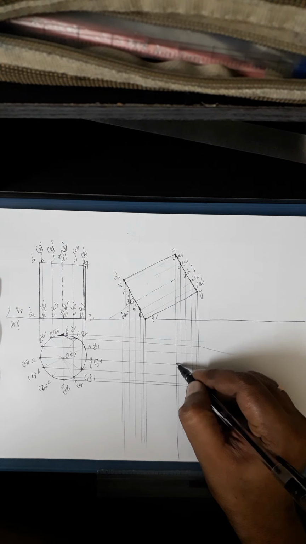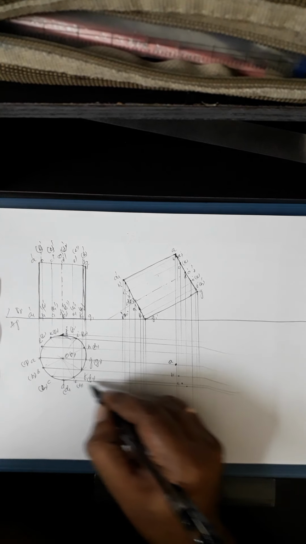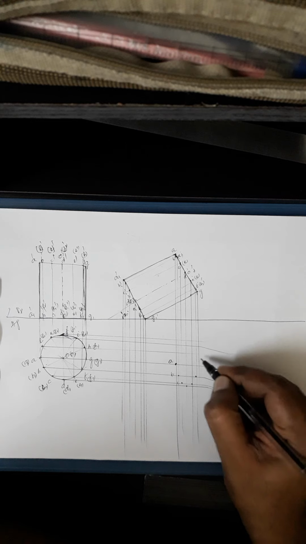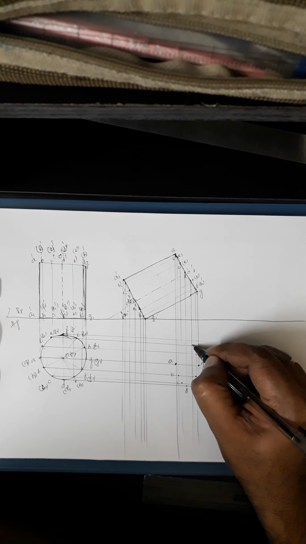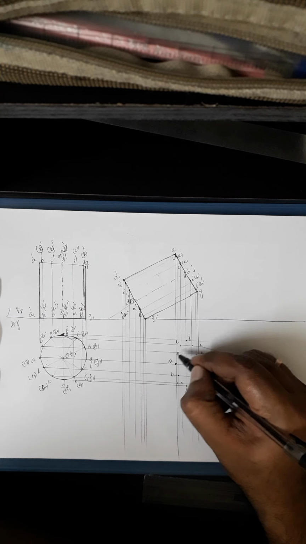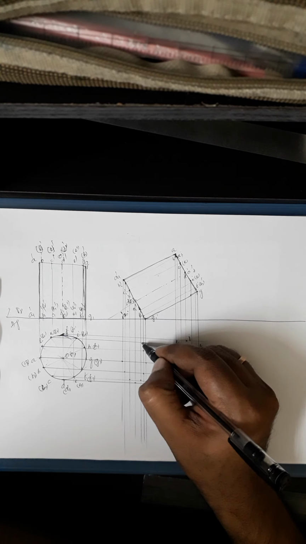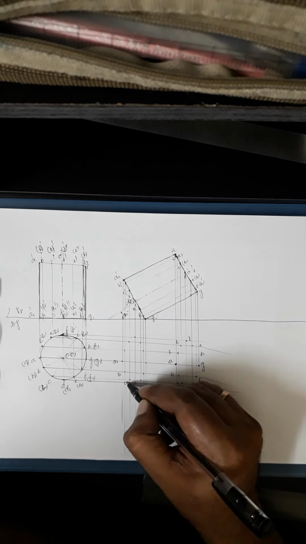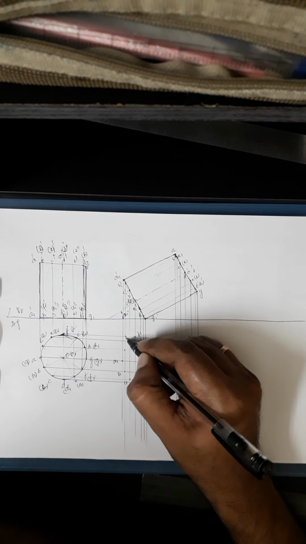So I'll go for marking from the A and A. So this is A, this is B and B, this is C and C, this is D, D and D, E and E, this is E, this is F, this is G, H, I, this is J, K, this is L. The same we are going to have: A1, B1, C1, D1, E1, F1, G1, H1, I1, J1, K1, L1.